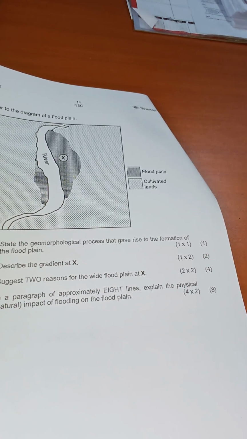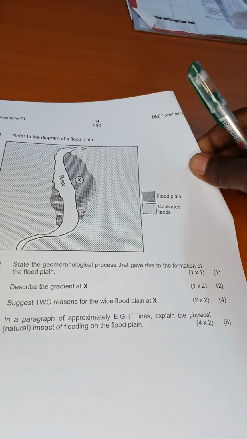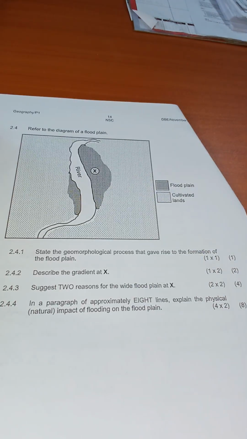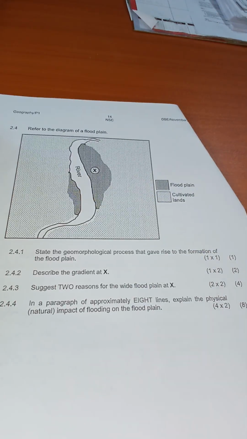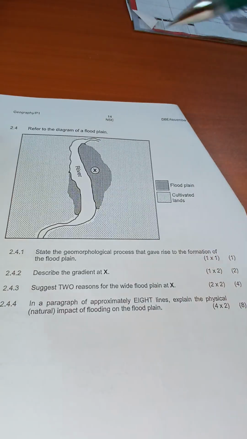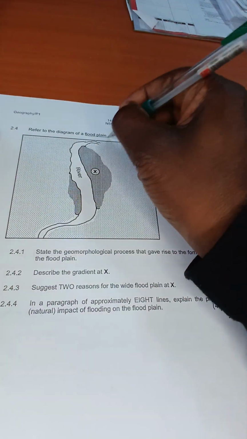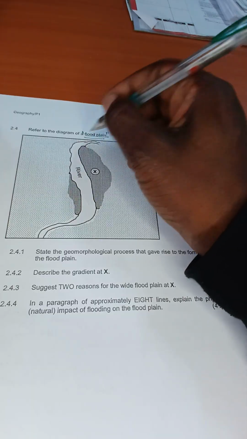Good afternoon. Still on the same paper, the November 2021, paper 1, geography. I'm going through 2.4 now. Refer to the diagram of floodplain. What comes to your mind when you talk about the floodplain?